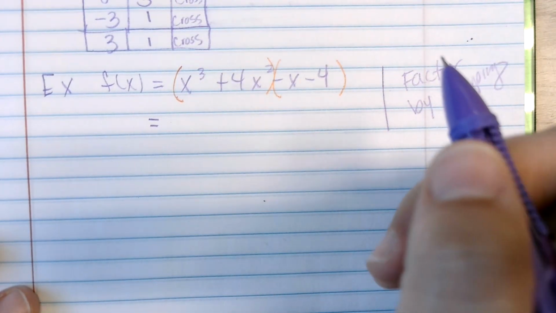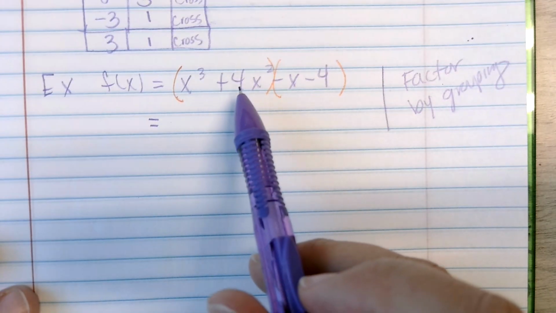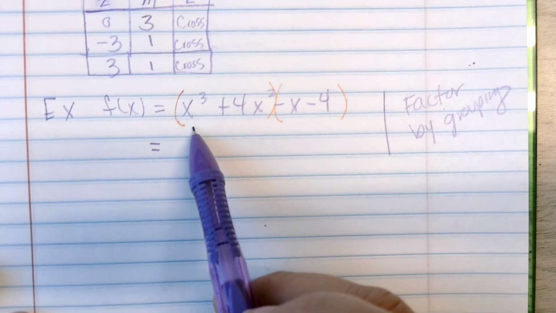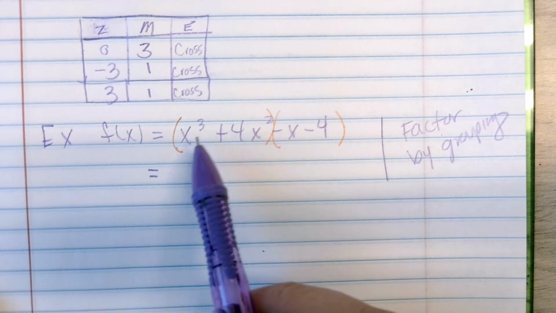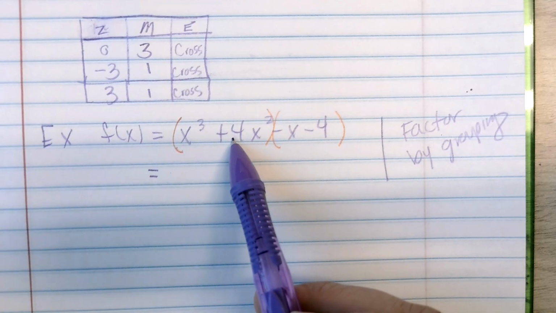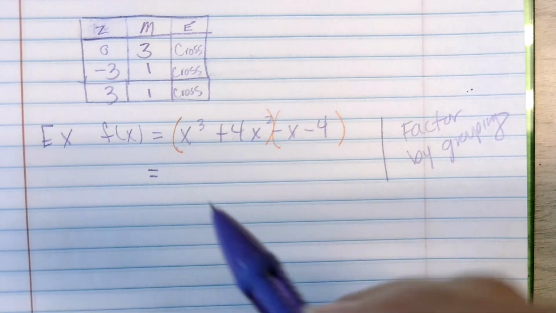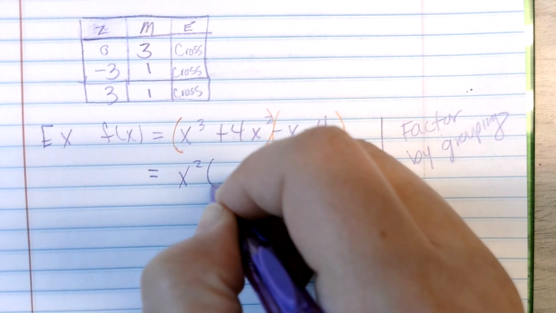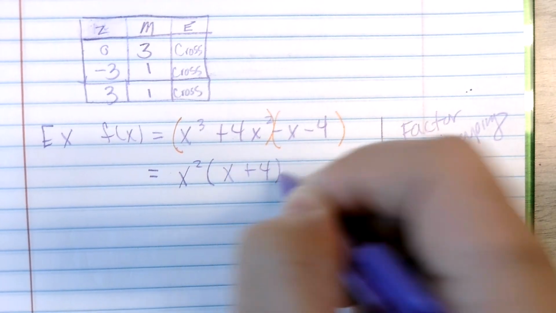Now, once you have them grouped, you're looking for a greatest common factor, just like we did with 2 terms, because now we have 2 terms, right? The numbers don't match. They're not divisible by the same thing, except for 1. But I can pull out a power of x squared. That gives me x plus 4 left.